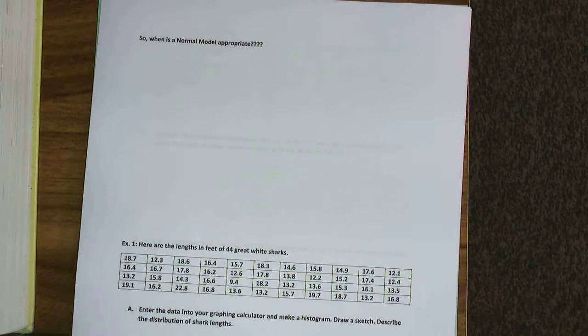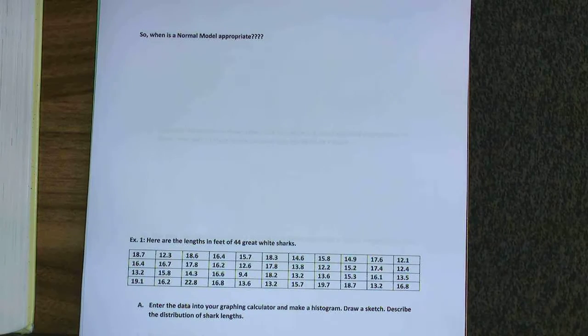Alright, so this next thing, when are normal models appropriate? In regards to a histogram. It's not really what I'm looking for. What about the shape and spread of the distribution?